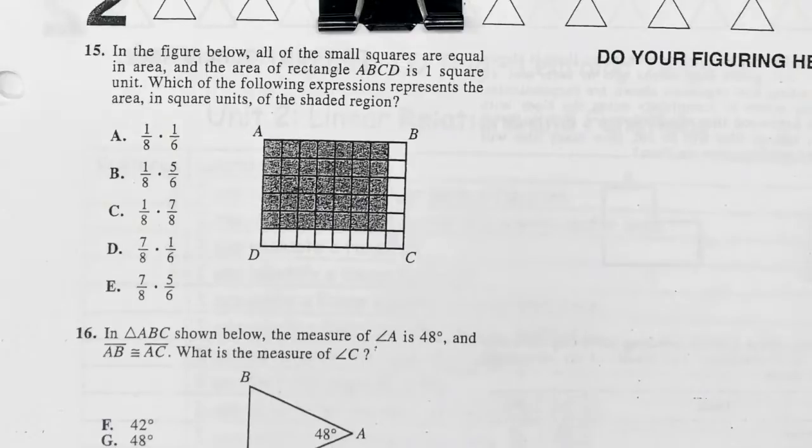Alright, 15. 15, you are only reading the question. What's the only thing, not the whole thing, just the actual question that it wants. What's the actual question that it's asking you about?